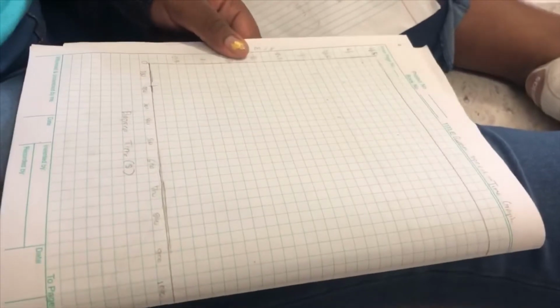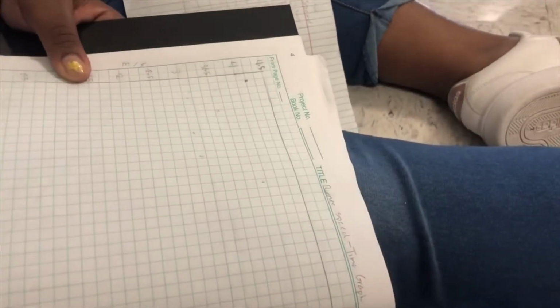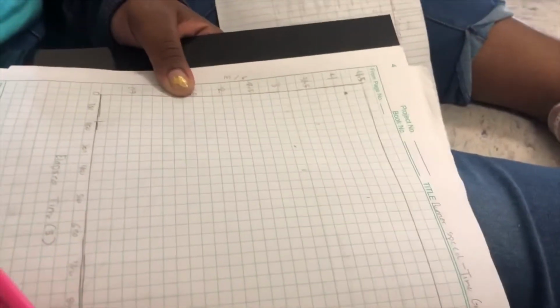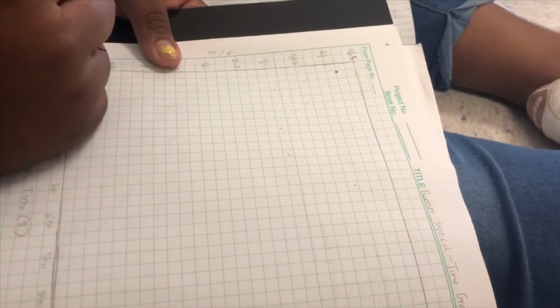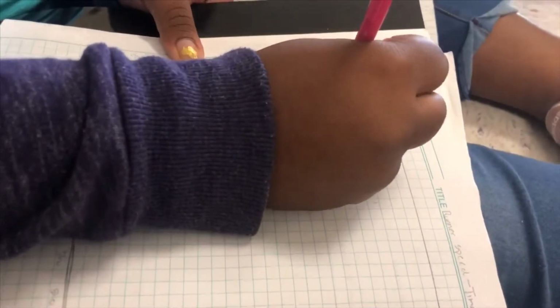So his first lap took him 93 seconds, and he was going at a speed of 4.3 meters per second. To get the elapsed time for the second lap, we add 93 and 108, which gave us 201 seconds, and he was going at a speed of 3.7 meters per second because I told him to slow down.